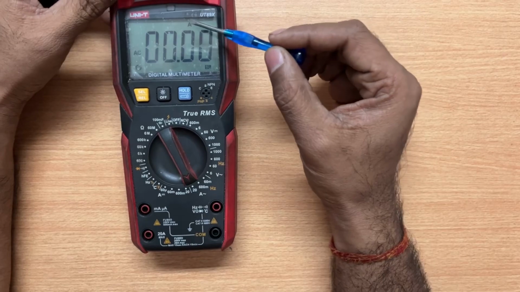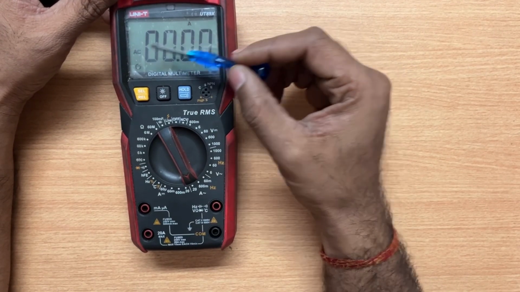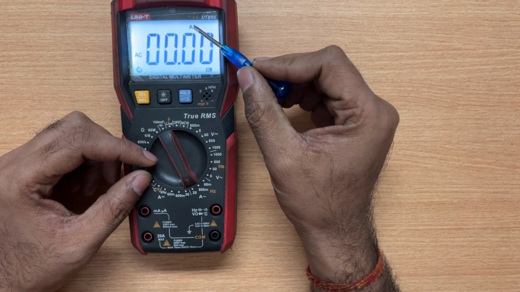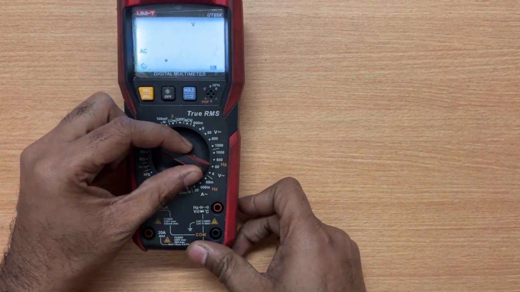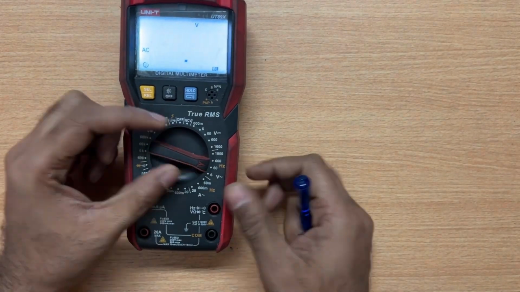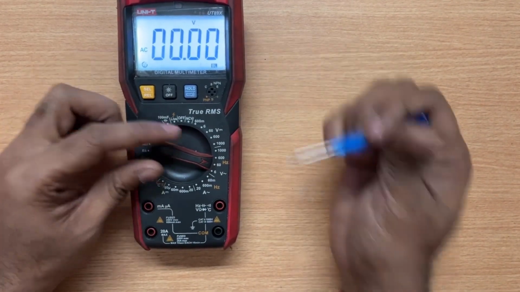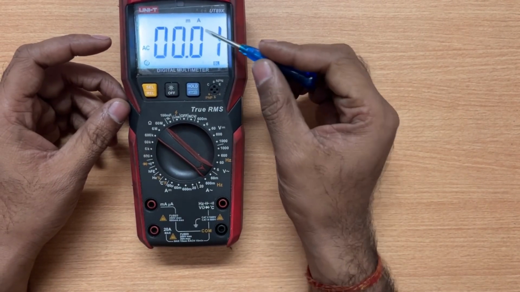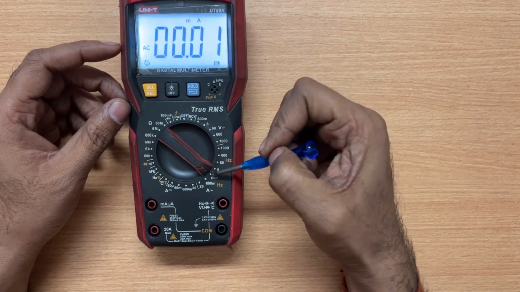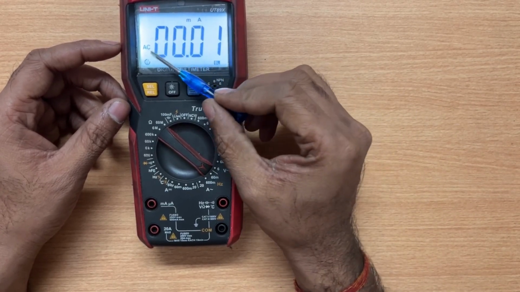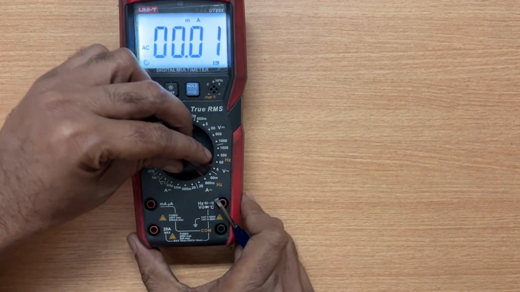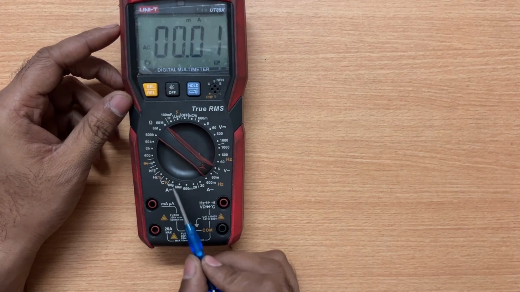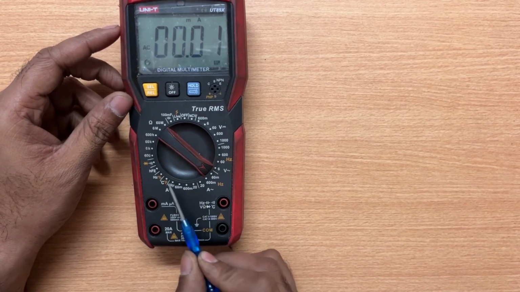You can see this changing to ampere and AC. When you select this ampere, it will show ampere. When you select voltage, it will go to voltage. So you can see ampere, milliamp, 60 milliamp. This range is selected 60 milliamp, and this is showing AC milliamp. So same like this is the range for the AC, and this is the range for your DC.